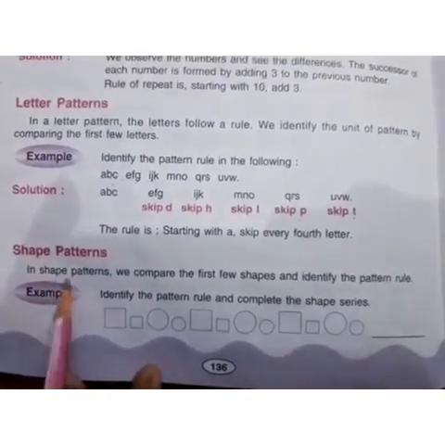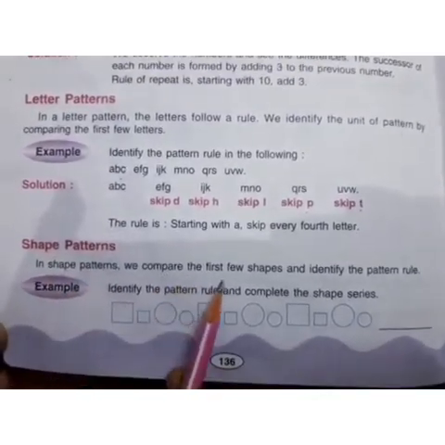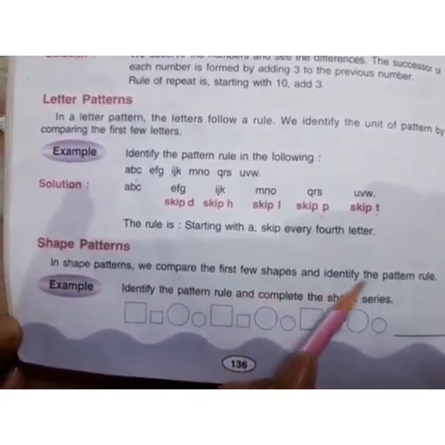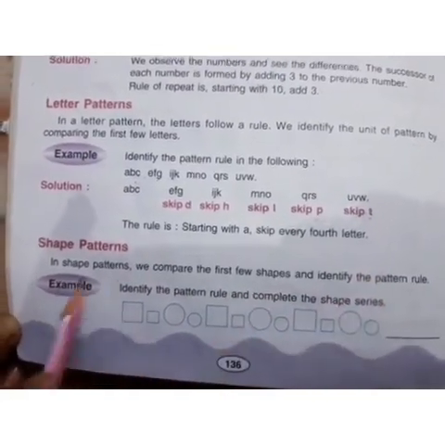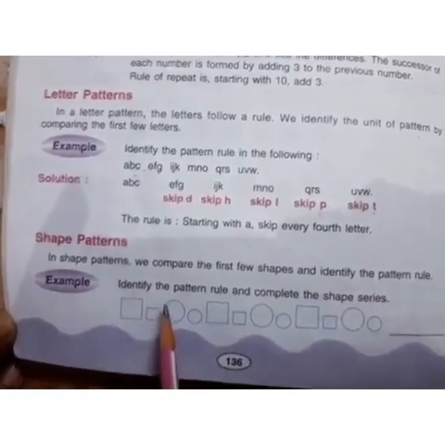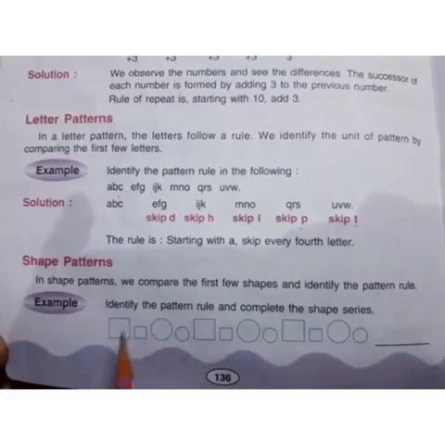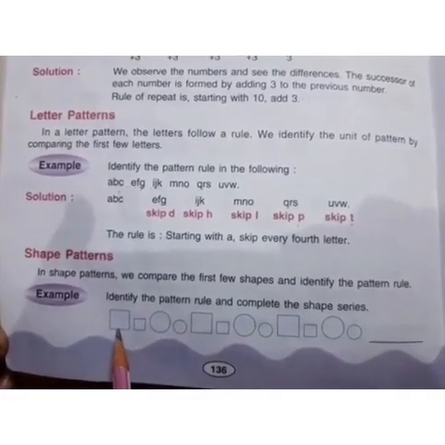Then shapes. Shape pattern. In shape patterns, we compare the first few shapes and identify the pattern rule. Example: identify the pattern rule and complete the shape series. Here, what is this? A big square, big circle, small circle.